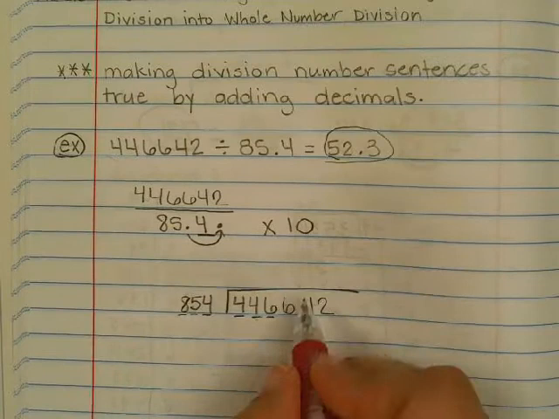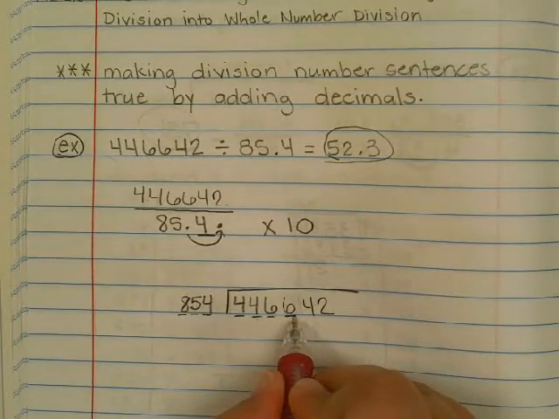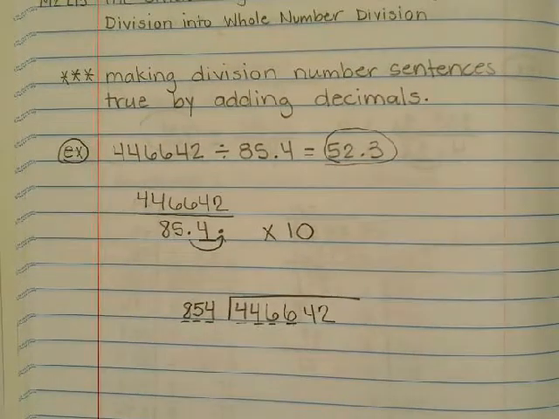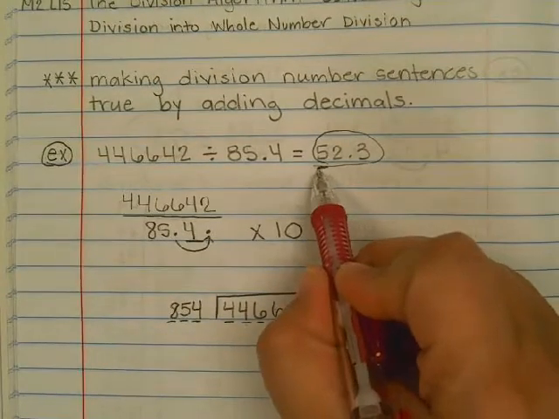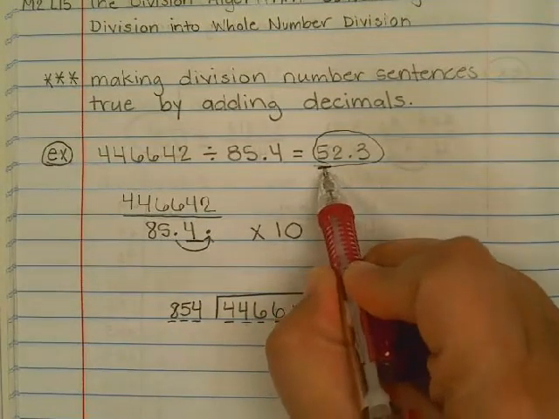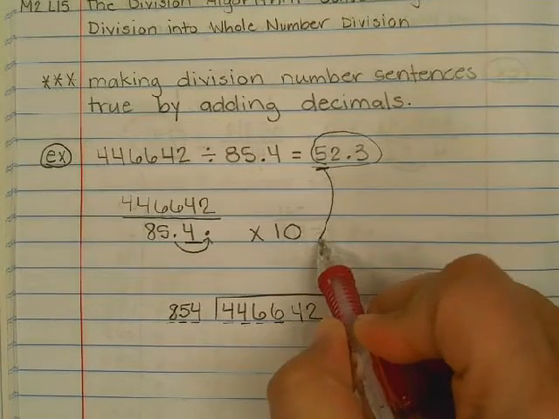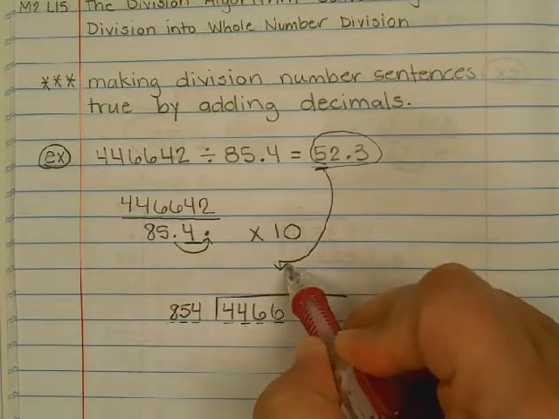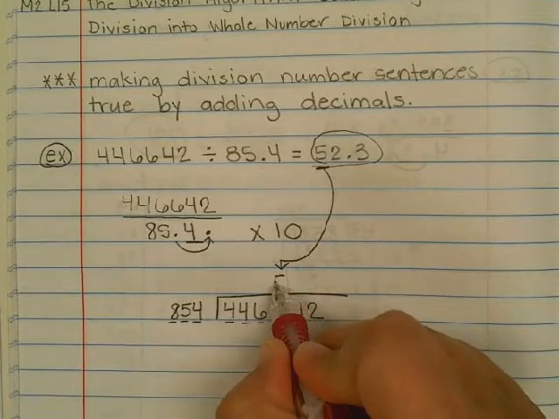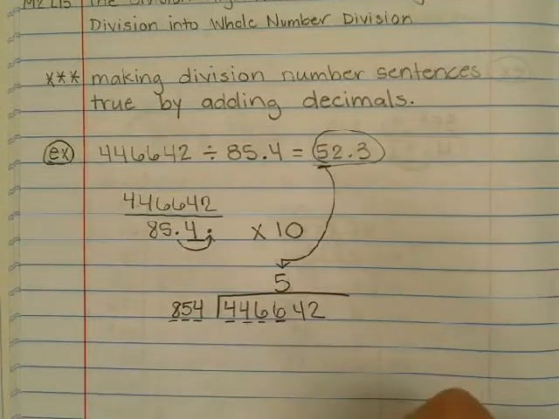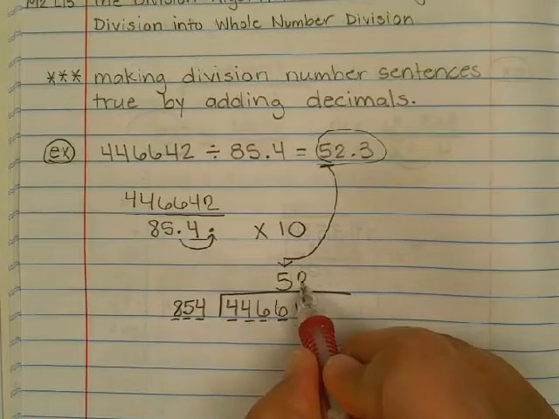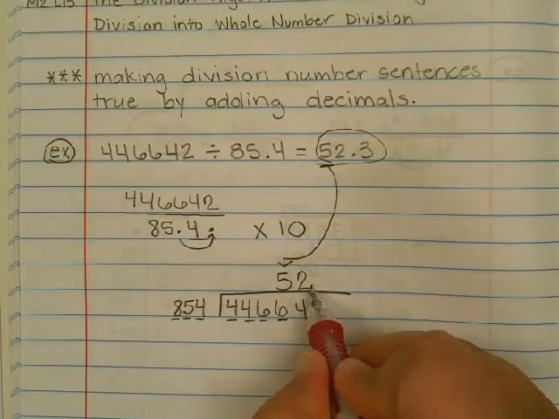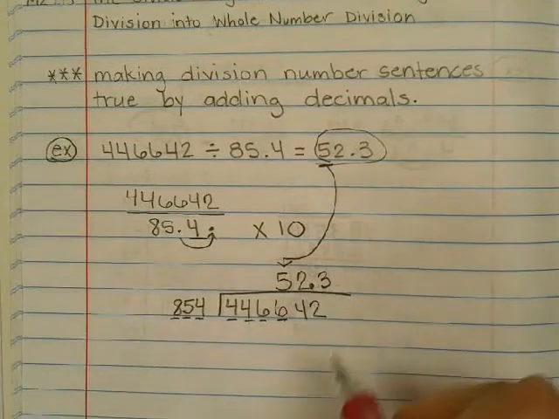So that means I have to go over to a 4th place. So that's where my very first digit in my quotient is going to go. It's going to go into that first place where I could write. So that's where my 5 would go. That means my 2 goes above my 4 and then my 0.3.